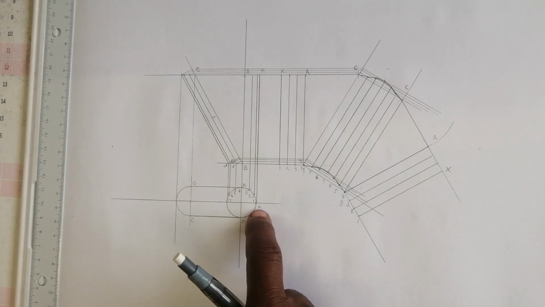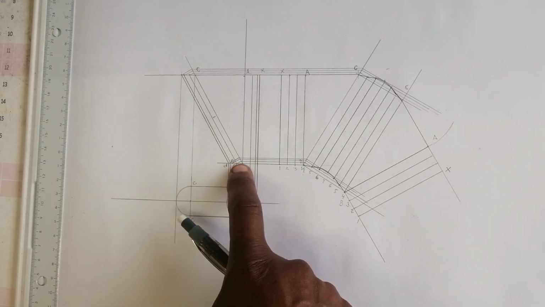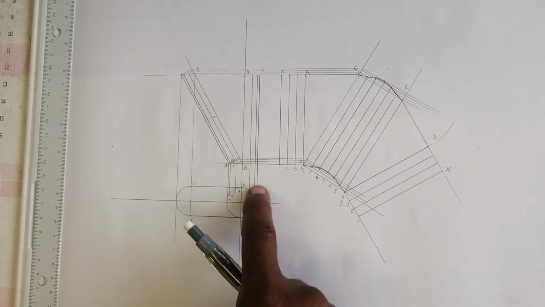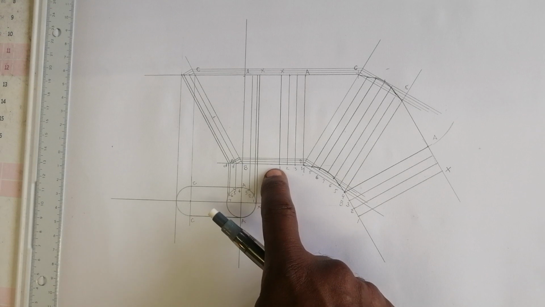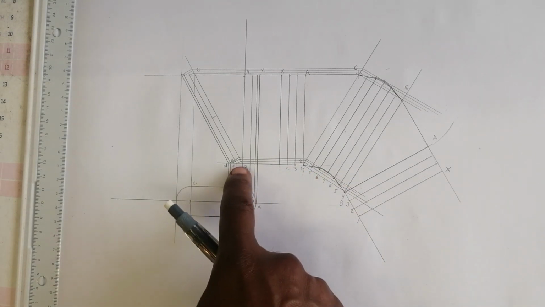Then come up again to 1. All right. So you can see that at the bottom here we have a circle. That is 1 to 7, 7 to 1, and that is the circle here, which is the base.